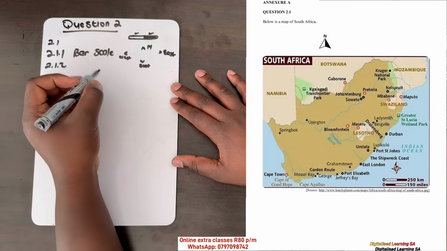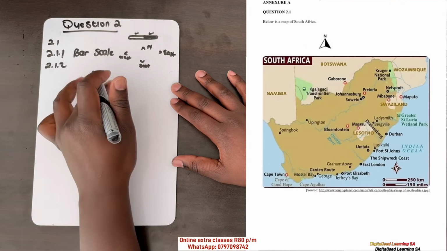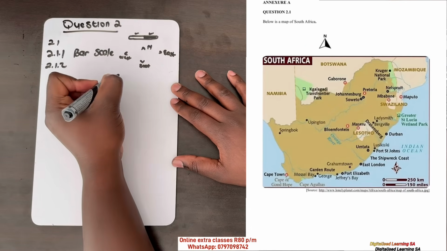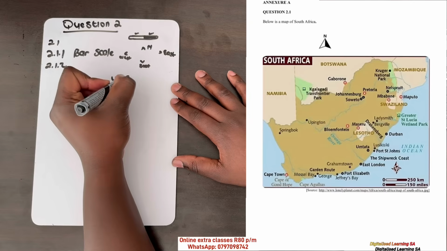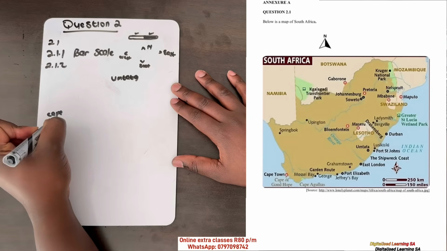If we look at Umtata, we can see that Umtata is here, and then Cape Town is somewhere here.